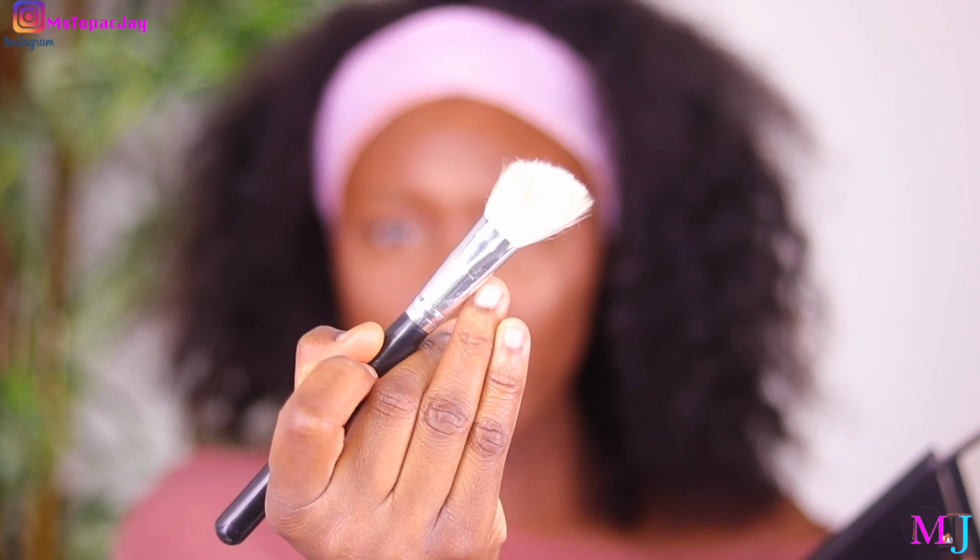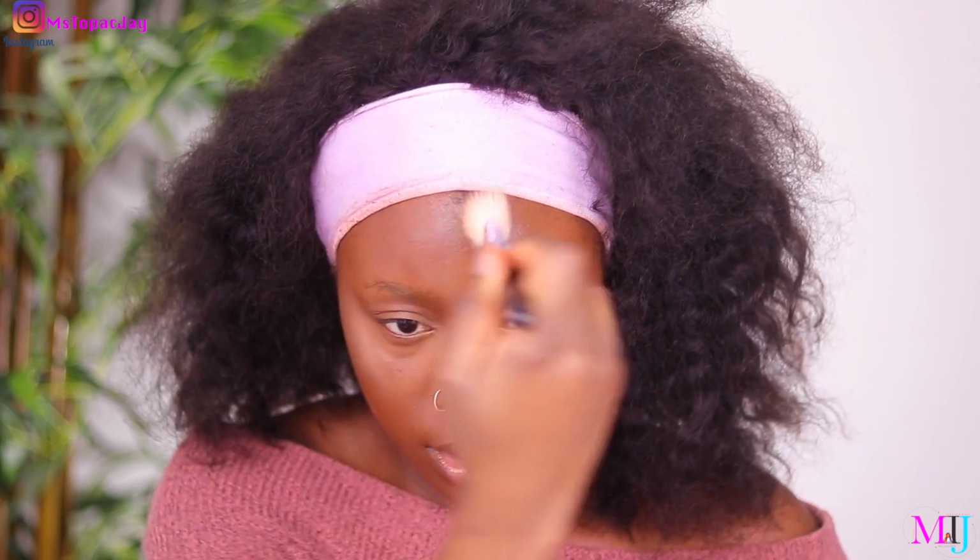Okay, let's grab a more angled brush. I just watched this. I don't know why I'm using this. This is by Avoni. Forehead. Okay. They got me looking all wrong out here, literally.